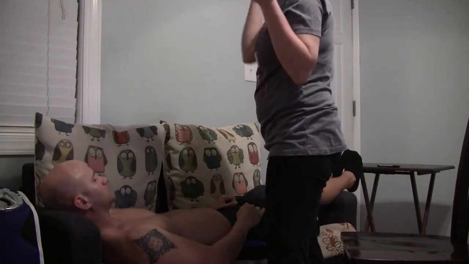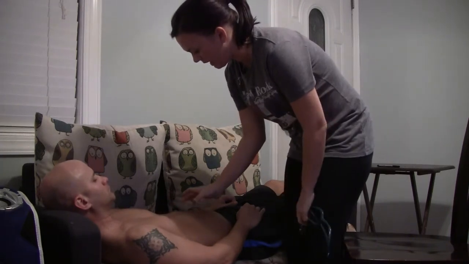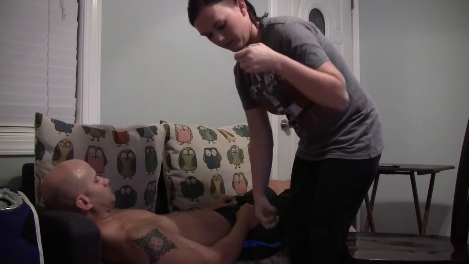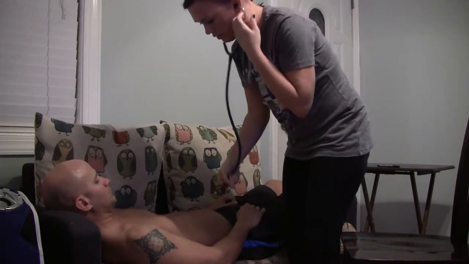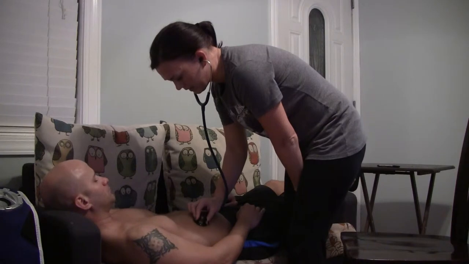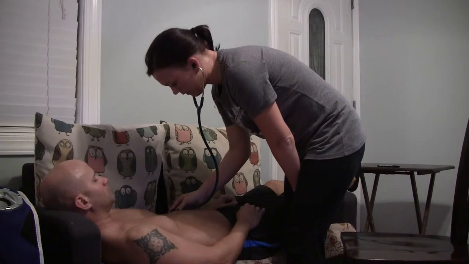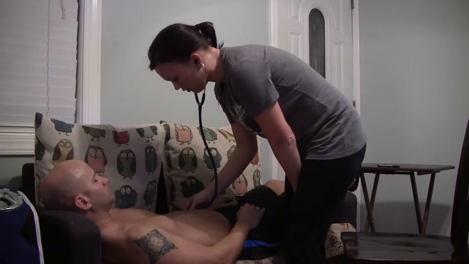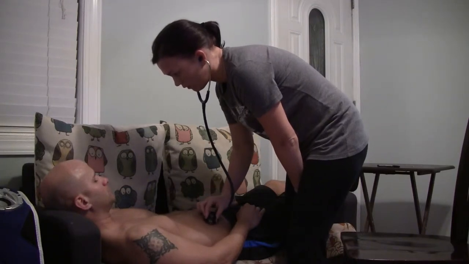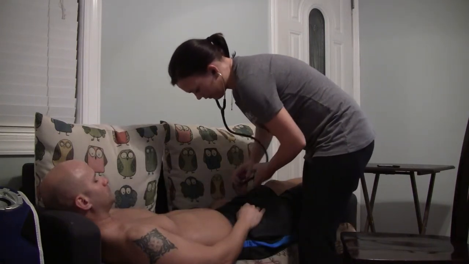You also need to listen to the aortic, and you want to listen to the iliac arteries. I'm going to do that now. The iliac arteries, listen there bilaterally. The renal. And then the femoral artery.